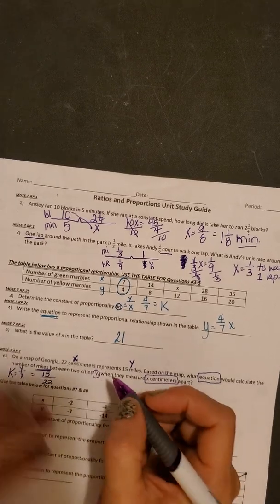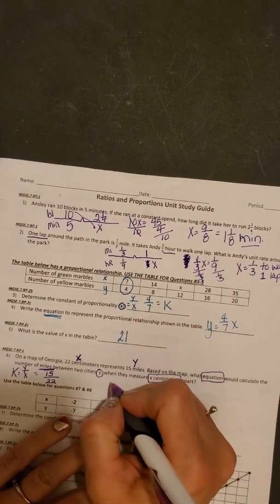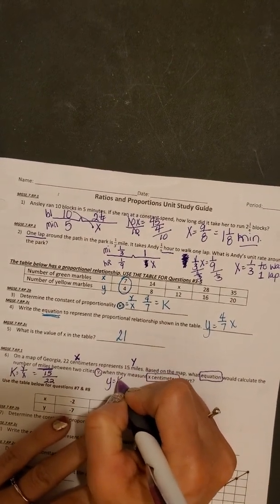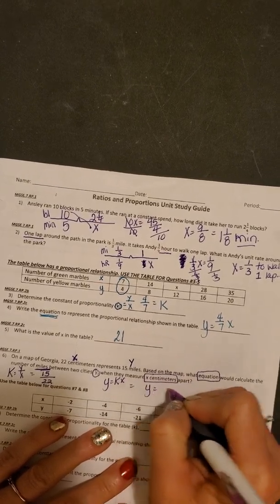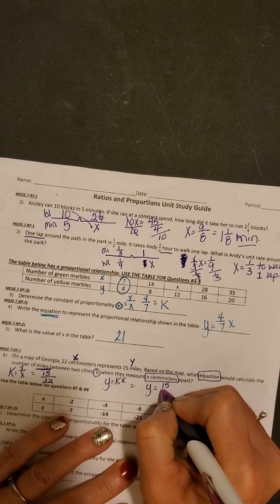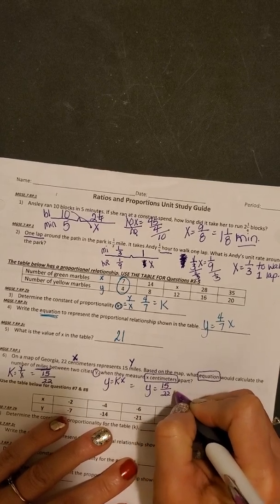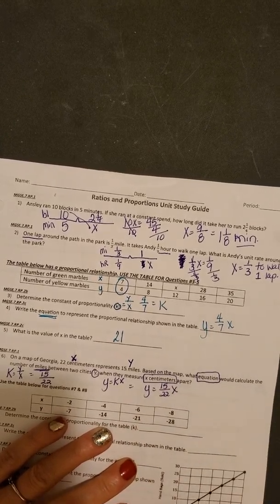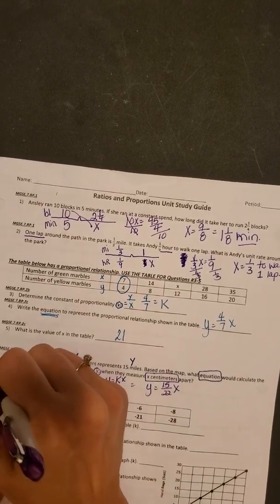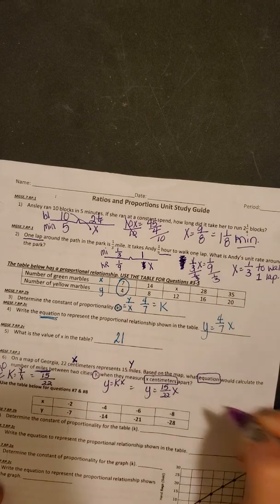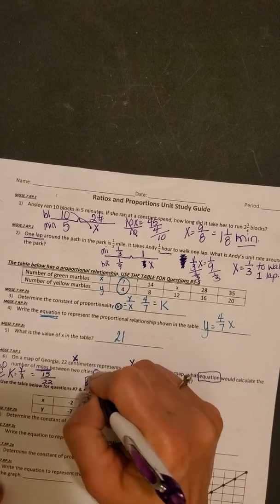Now I take that k and put it into my equation, y equals kx, which is y equals 15 over 22 x. So I had to have my ratio first, then I could write my equation.